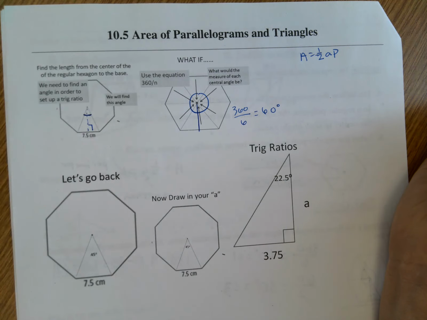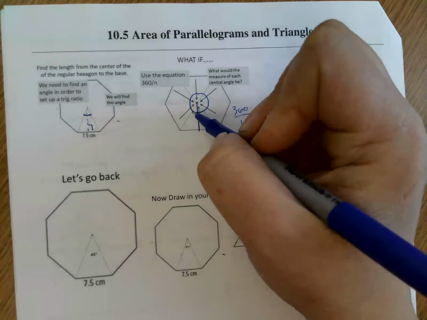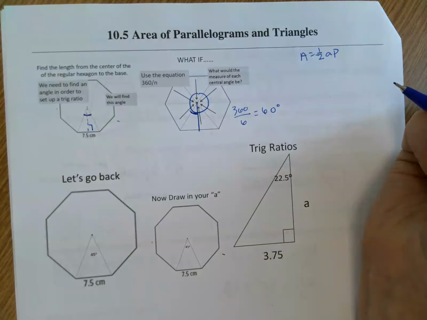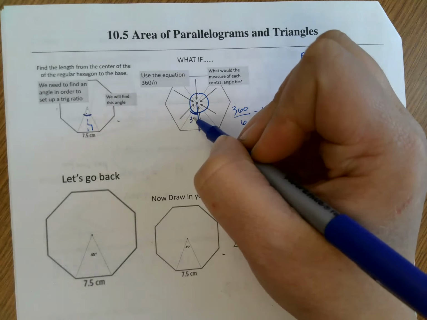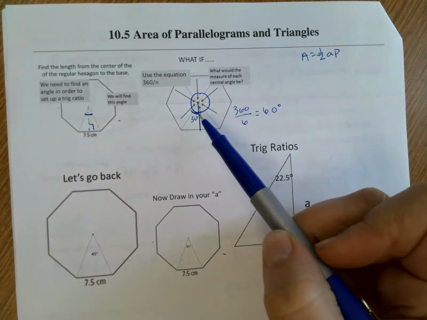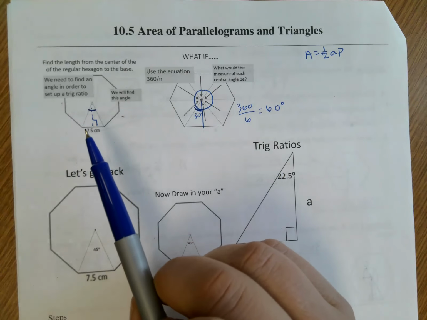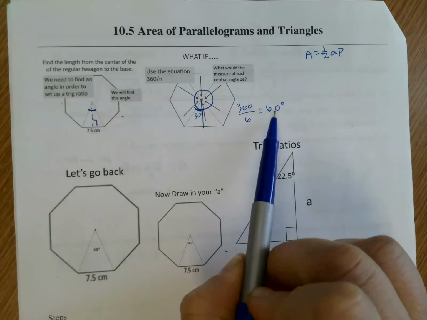That apothem, remember, always cuts that in half. So if I want to cut that in half, now I can do this, it also cuts it in half. So if this is 60, this angle right here is 30. That's going to help us. Okay, we want to be able to do this step every time.